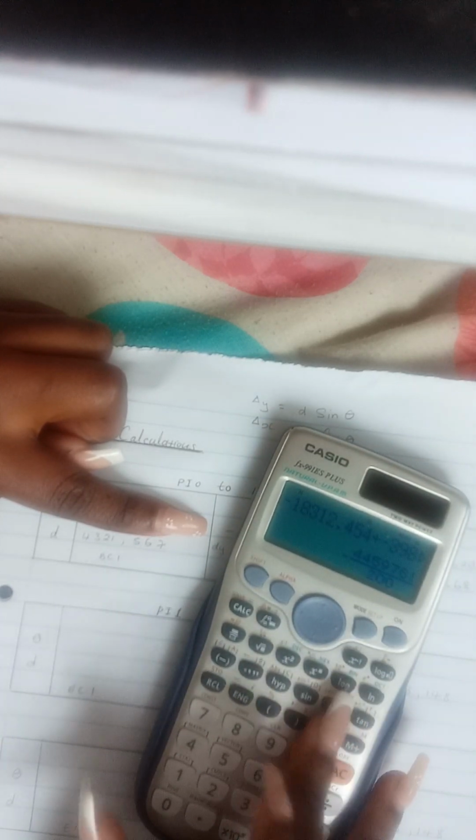Now when we want to find the y coordinate of BC1, we're just going to say the coordinate of PI0, which is negative 18,312.454, plus a negative 3986.451, and that gives us the y coordinate of BC1 as negative 22298.905. Sorry, I forgot the negative, don't do that.